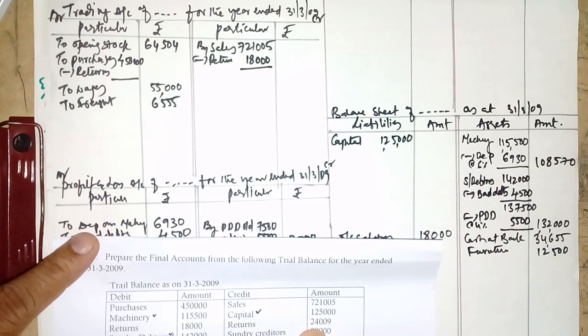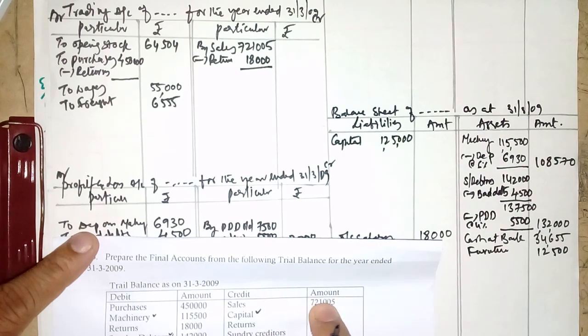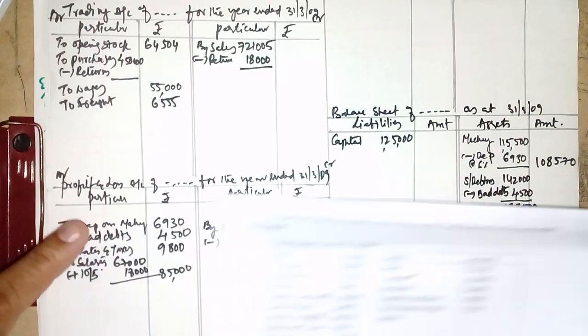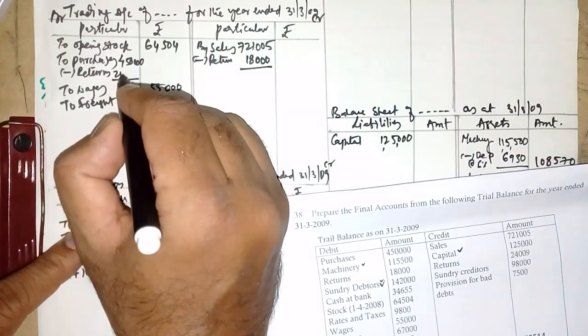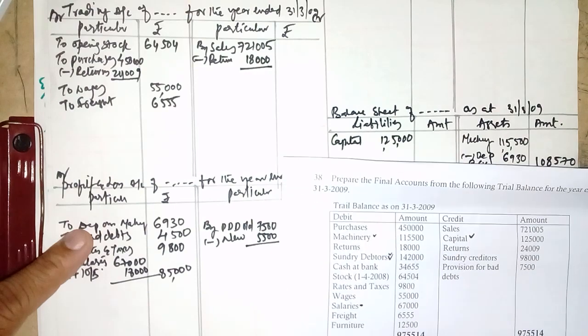Returns. Returns is given on the credit side of the trial balance, 24,009. Whenever it is given on the credit side, it is purchase return. So bear in mind, purchases shows debit balance, sales shows credit balance. So purchase return is 24,009. Already we have left the place.